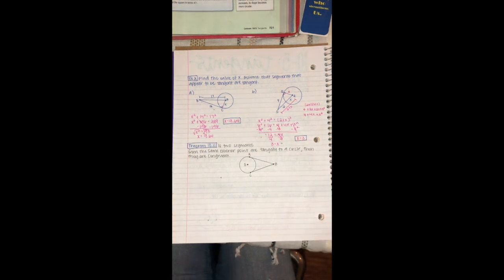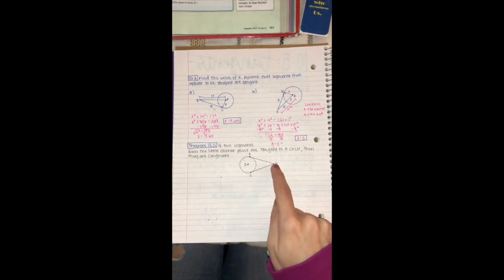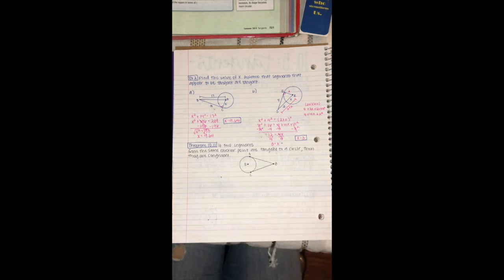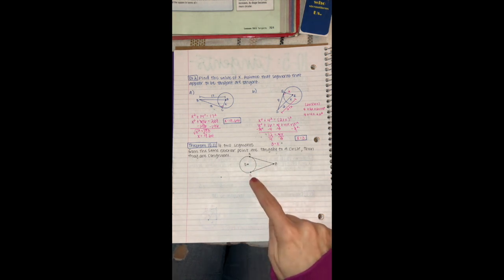Our next theorem is theorem 10.11, and it states if two segments from the same exterior point are tangent to a circle, then they are congruent. So what that means is if line AB and line CB are both tangent to circle D, and they share this point out here, this exterior point, AB is now equal or congruent to CB.